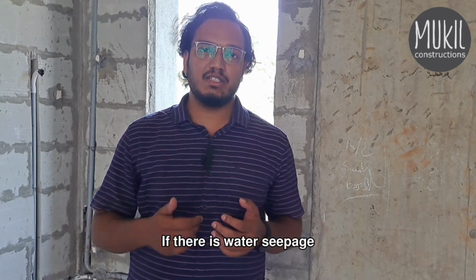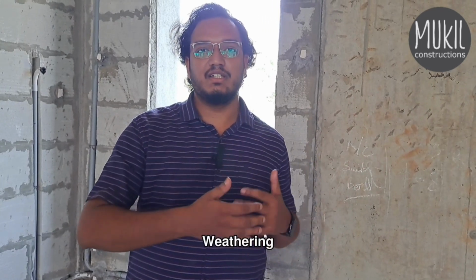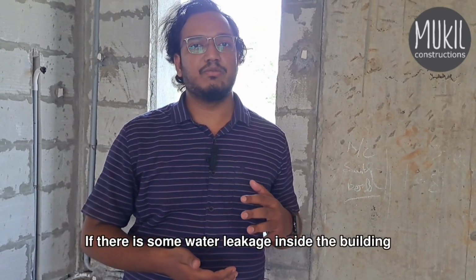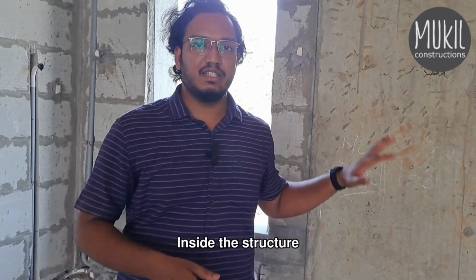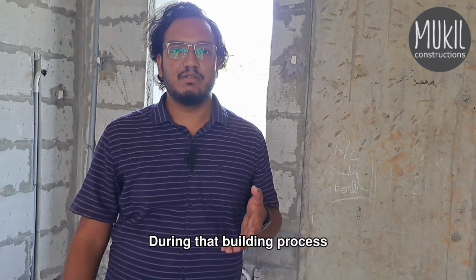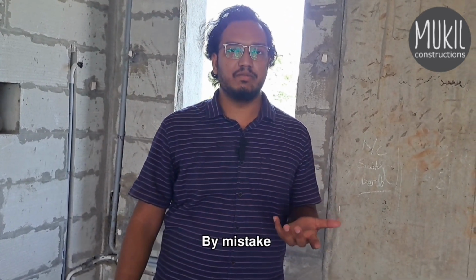If there is water seepage because of rain or some other weathering, if there is some water leakage inside your building, that is not due to hairline cracks. That is due to some other cracks inside the structure, which during the construction process they would have ignored or missed by mistake.